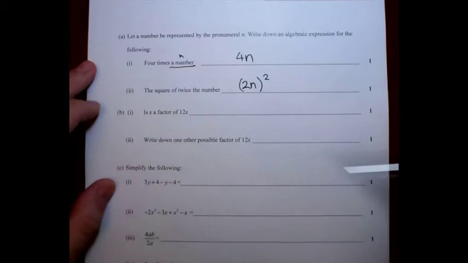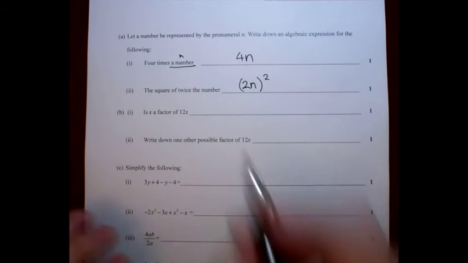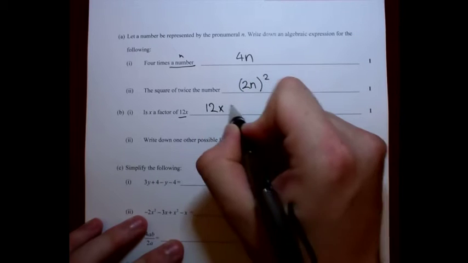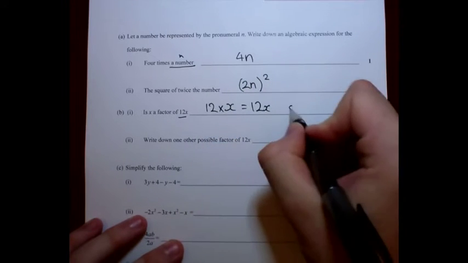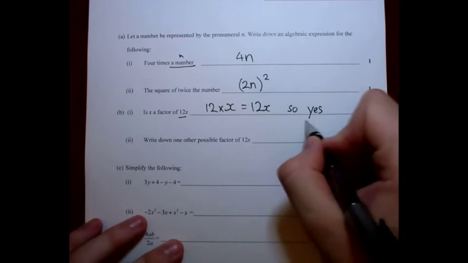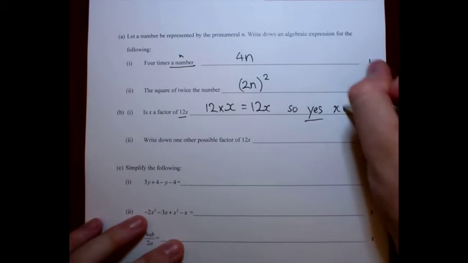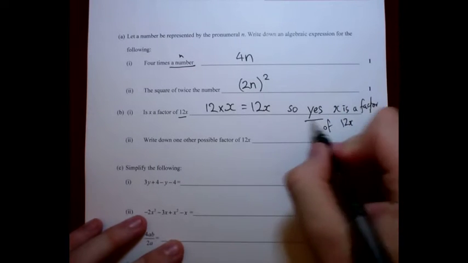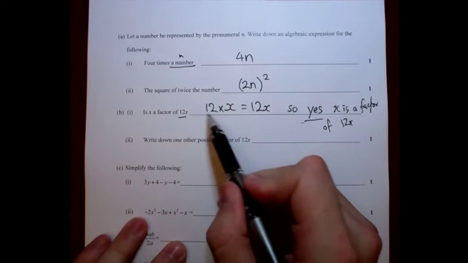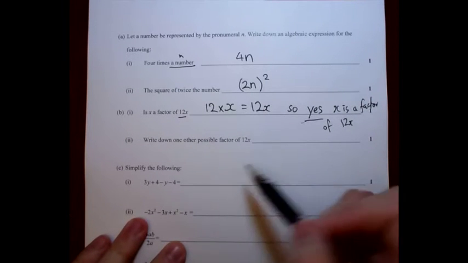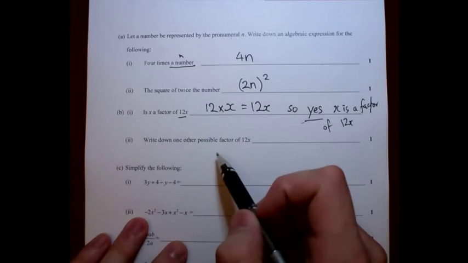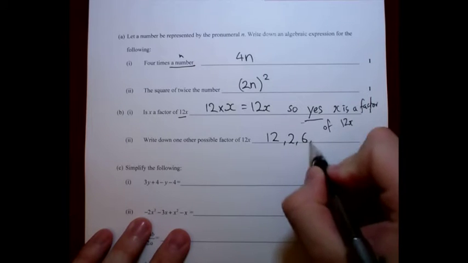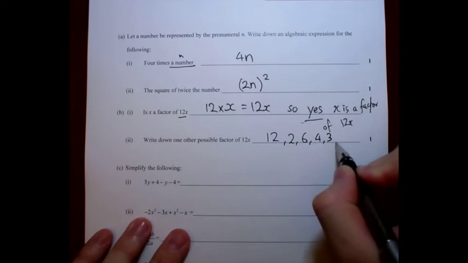Is x a factor of 12x? Well, if we want to make 12x, we can get 12 multiplied by x and get 12x. So yes is our answer. X is a factor of 12x. You would simply need to write yes there. I just want to show you that if we can multiply it to give that answer, then yes, it's a factor. Write down one other possible factor of 12x. Well, 12. You could also put 2, you could also put 6. Any of the factors of 12 could be put there.